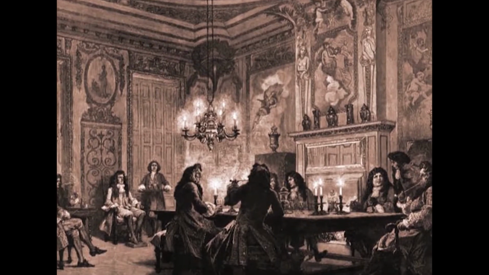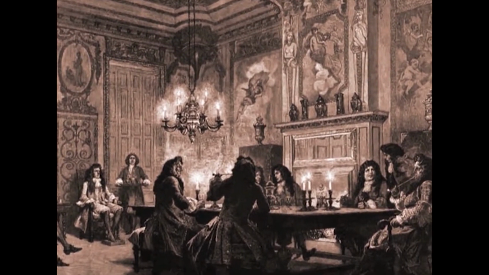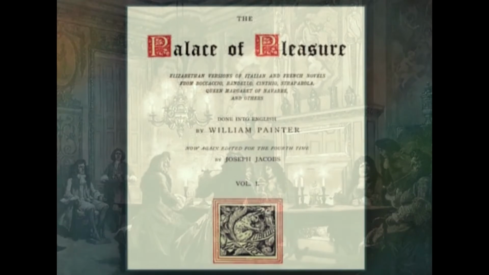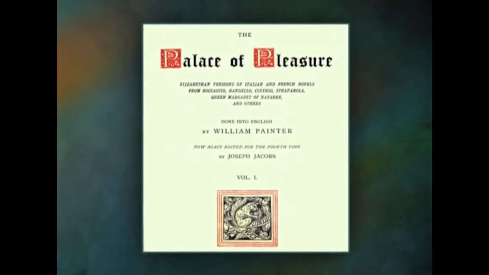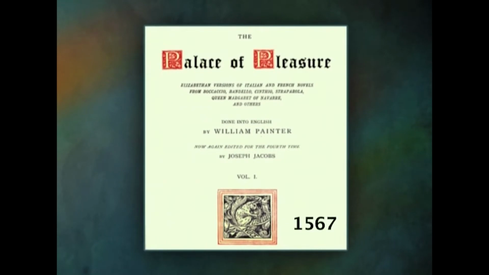However, the text that Webster is definitely known to have been well acquainted with is The Palace of Pleasure by William Paynter, in which a version of the story was published in 1567. This story is the one which Webster would have been best acquainted with, and this is evidenced also by the fact that more than 40 phrases of the text from William Paynter's Palace of Pleasure are known to have been found in the play by Webster himself.